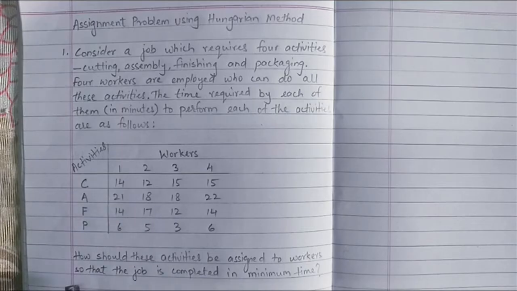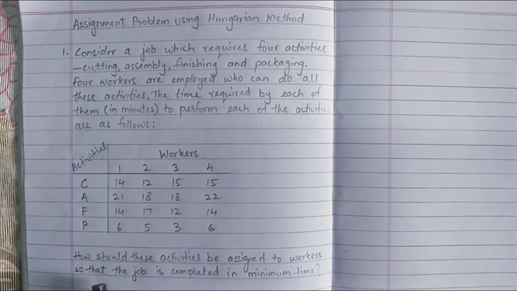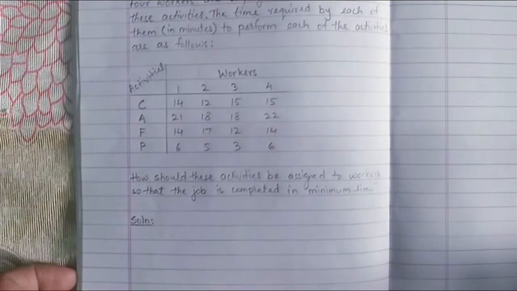Now, the question is, how should these activities be assigned to workers so that the job is completed in minimum time? Now, let us try to solve this problem.